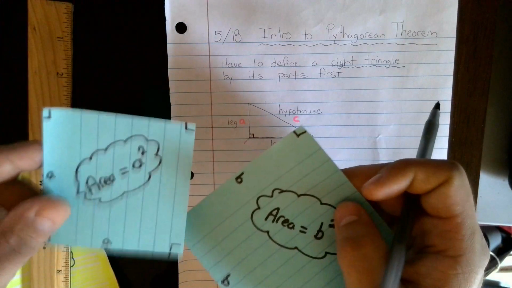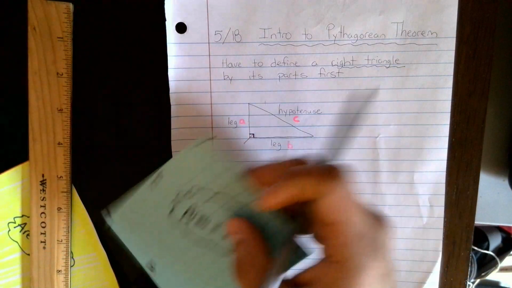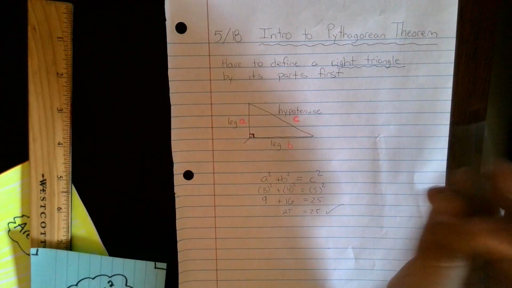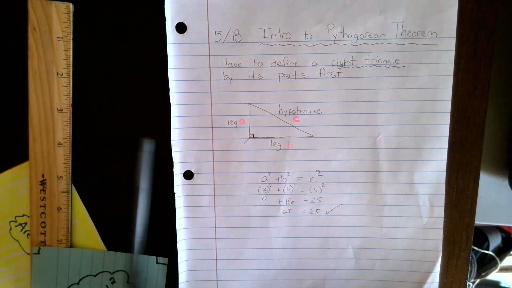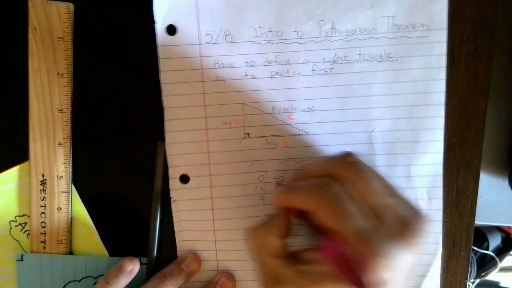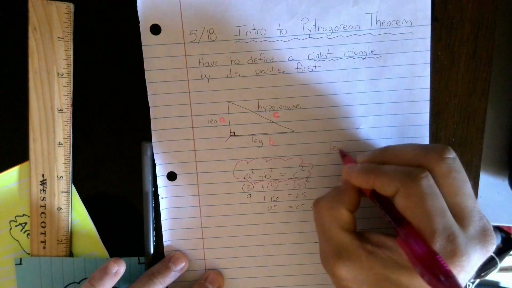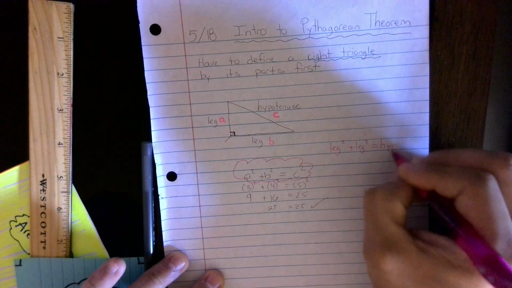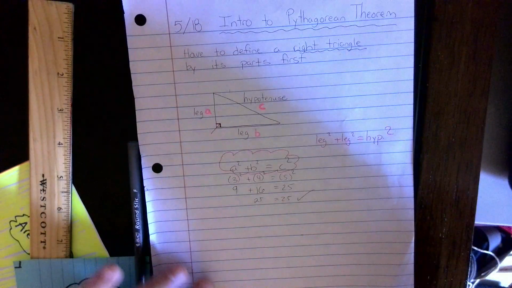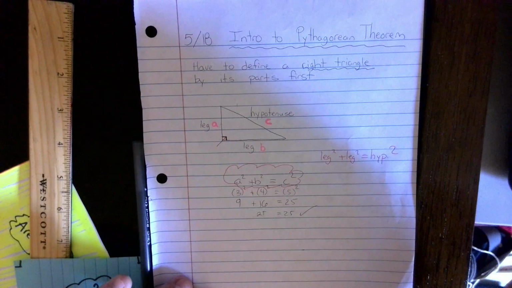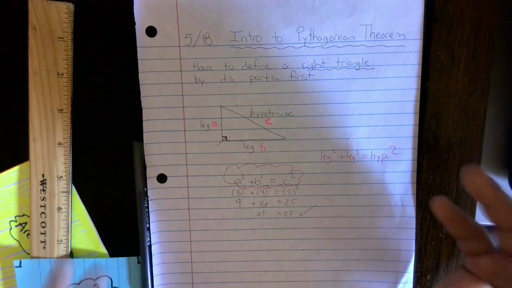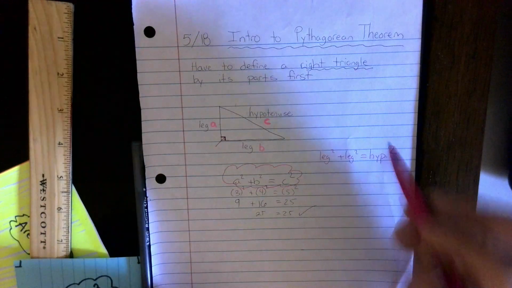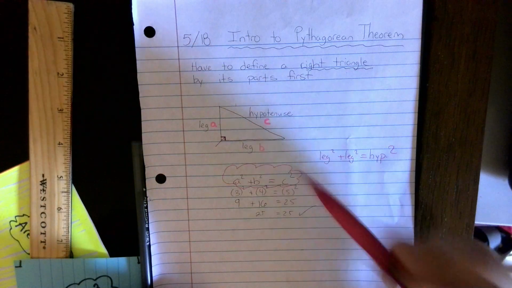But what was cool about the first way we did it is that we had A, B, and C there, which means those numbers could have stood for different numbers. This thing right here called A squared plus B squared equals C squared, sometimes referred to as the leg squared plus the leg squared equals the hypotenuse squared, is what's referred to as the Pythagorean theorem. So this was just a little introduction to show you how cool it is that it always goes together, and this holds true for all right triangles.